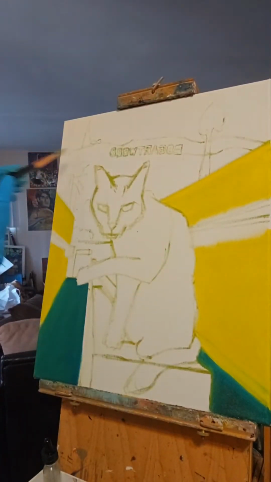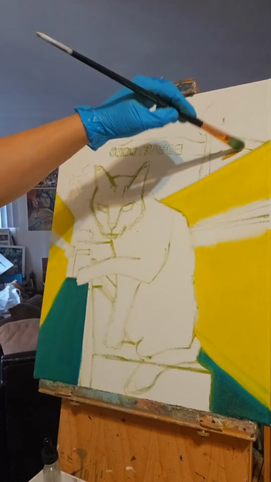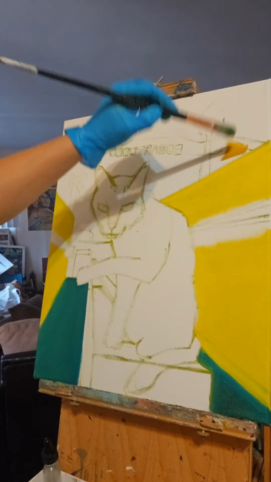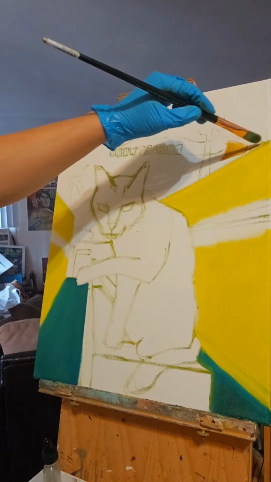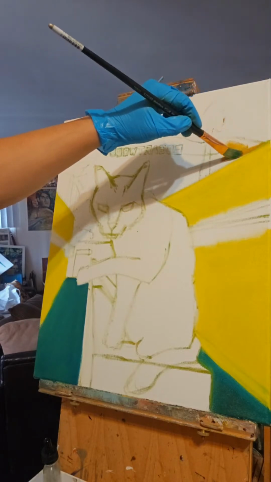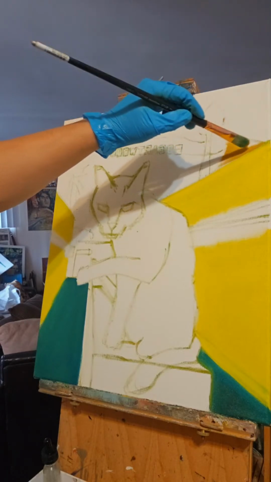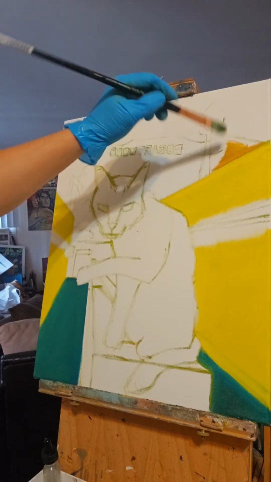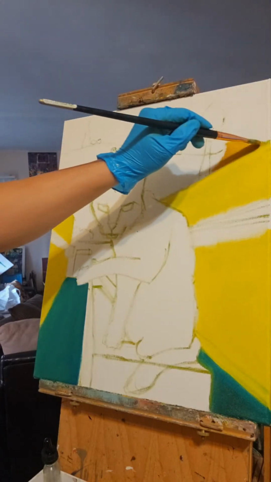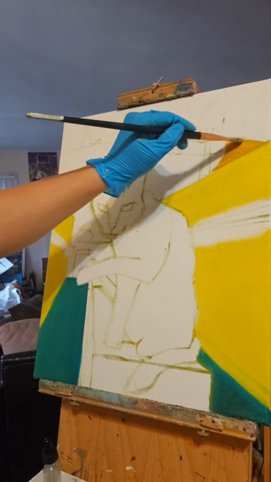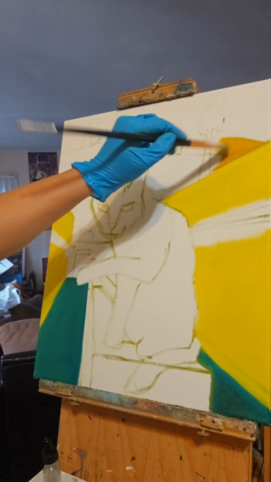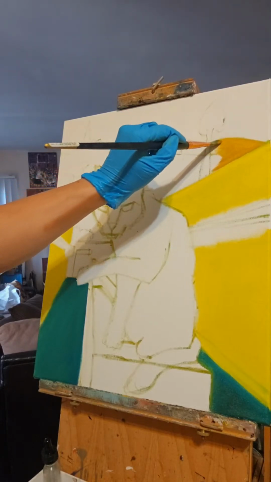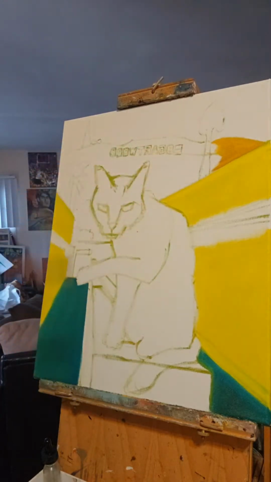And that's what I'm going to paint into here. And maybe I need some more trees, actually.